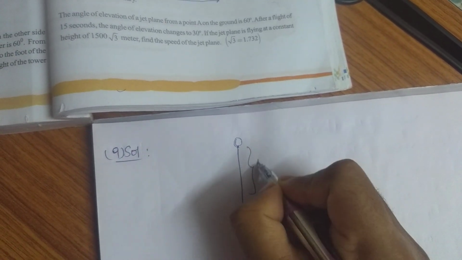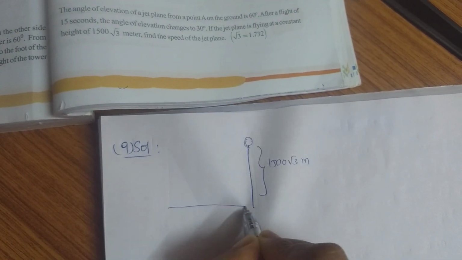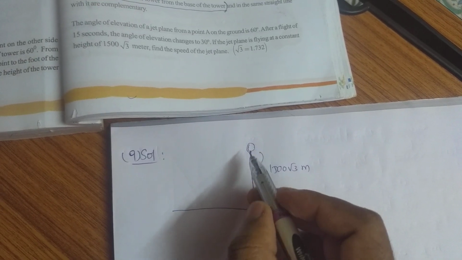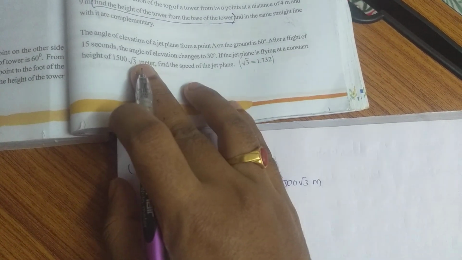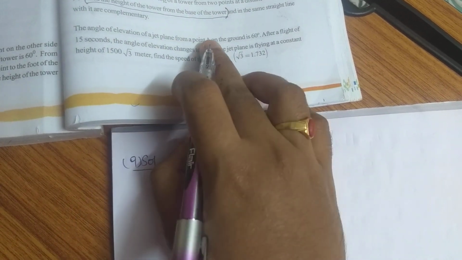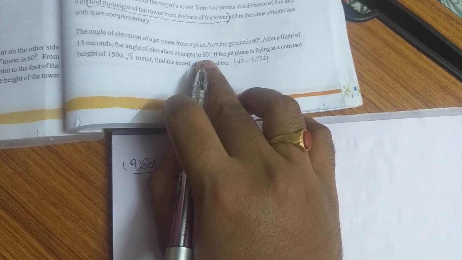Okay, first thing they told is that a jet plane is flying at a constant height of 1500 root 3 meters from the ground. So this is the ground level. This is the height at which the plane is flying. Now the angle of elevation of the jet plane from a point A on the ground is 60 degrees. After that the angle of elevation changes to 30 degrees.